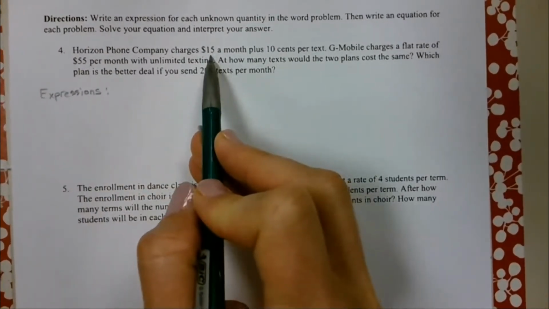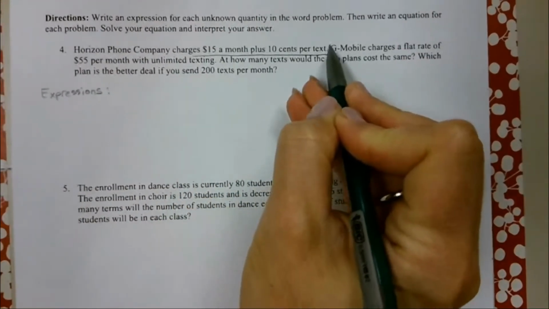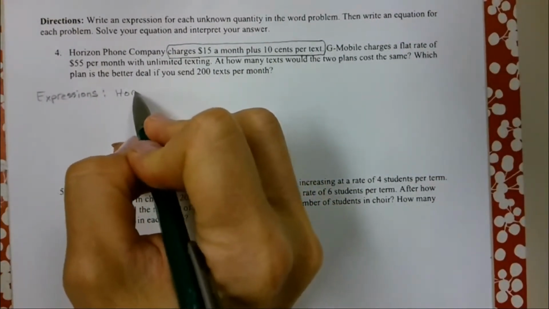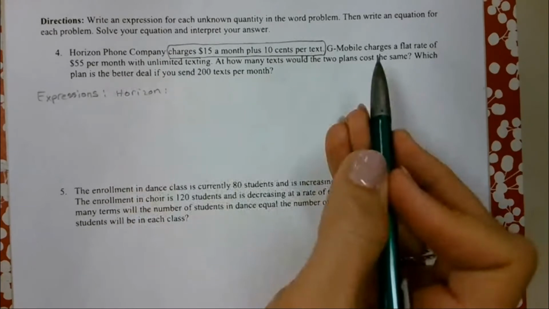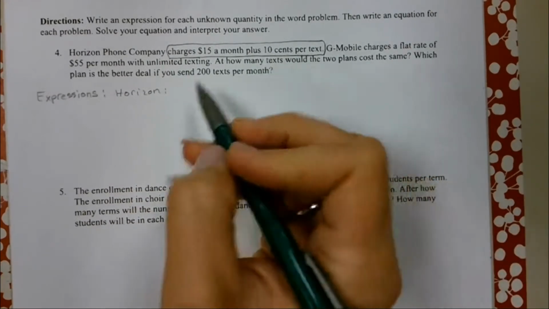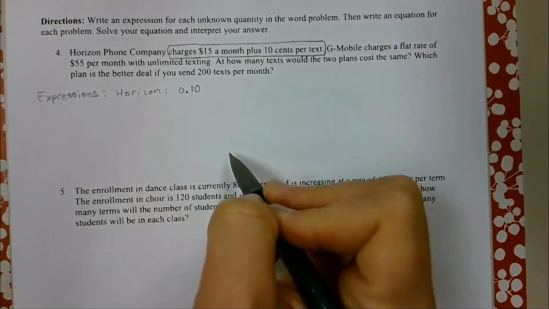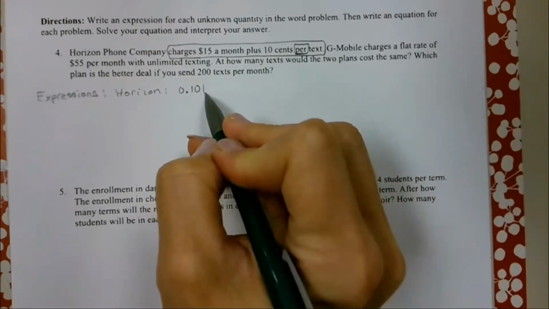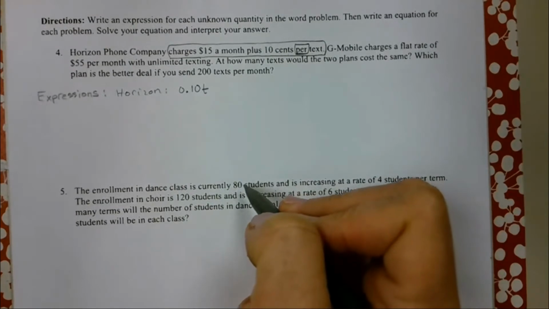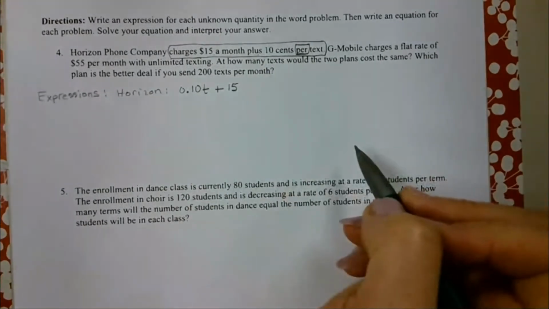Horizon Phone Company charges $15 a month plus 10 cents per text. Okay, let's write this expression right here. So for Horizon, H-O-R-I-Z-O-N, they charge $15 a month, no matter what. But you also get charged 10 cents. How do we write 10 cents as a number? 0.10. So they charge 10 cents per text. Per means multiply. So we're going to put the letter right next to that number. But plus the $15 each month.